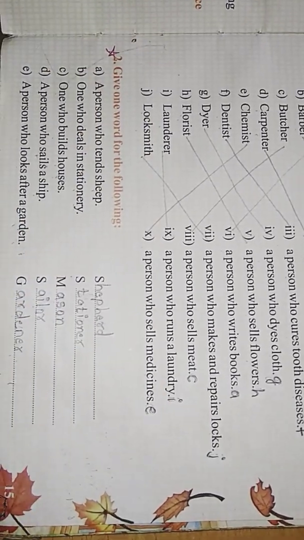A person who sails a ship, sailor: S-A-I-L-O-R. A person who looks after a garden, gardener: G-A-R-D-E-N-E-R, gardener.